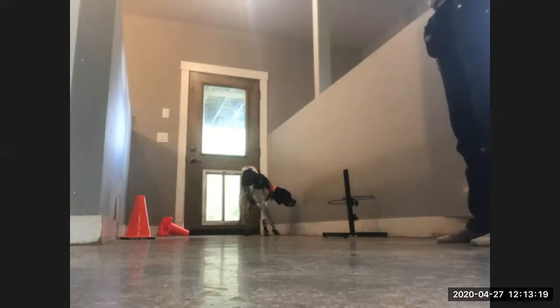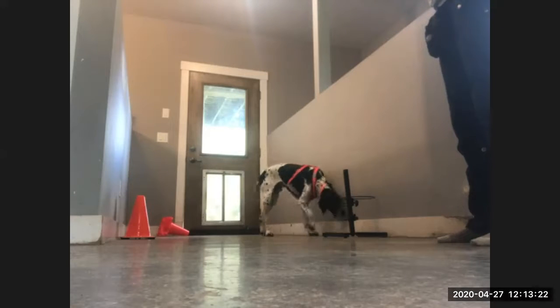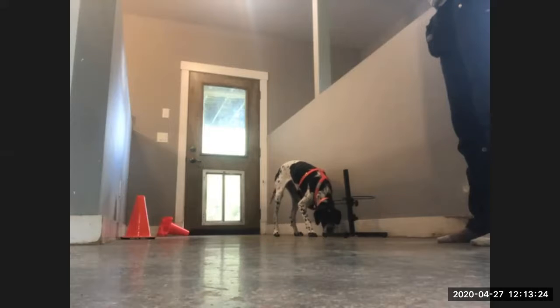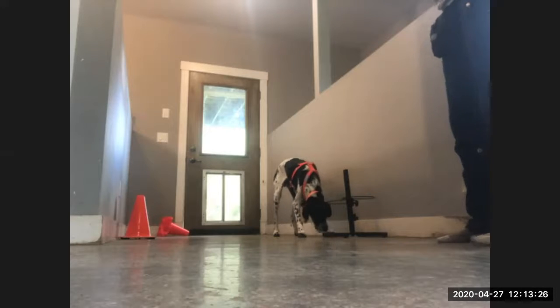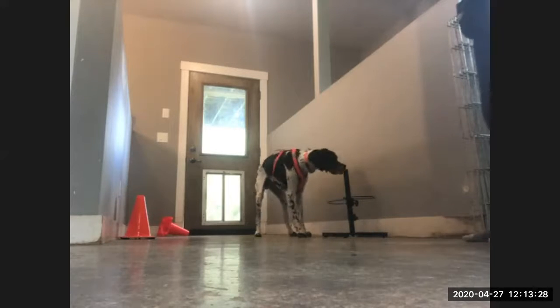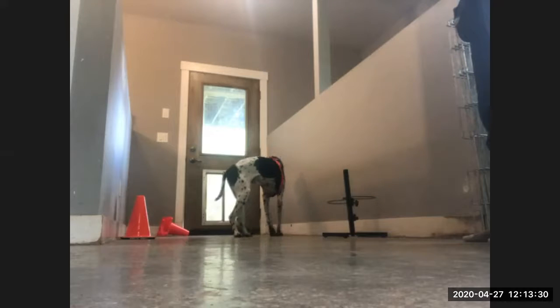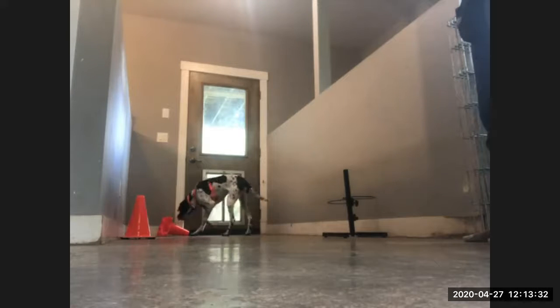Okay, now he's working that wall in a really interesting way. He's going, wait a minute. And notice how high he's going too. What's the temperature where you are? Oh, you found it. Good boy.